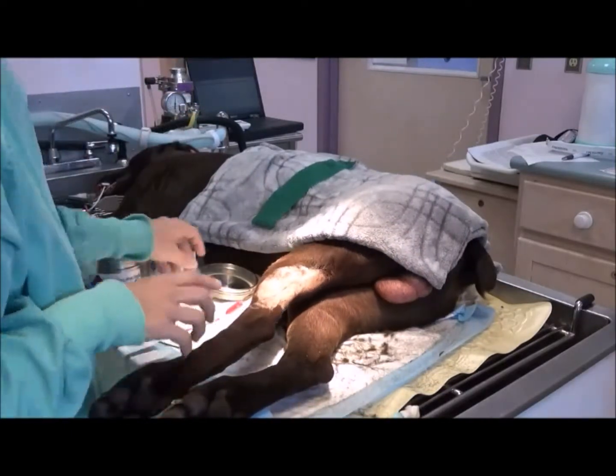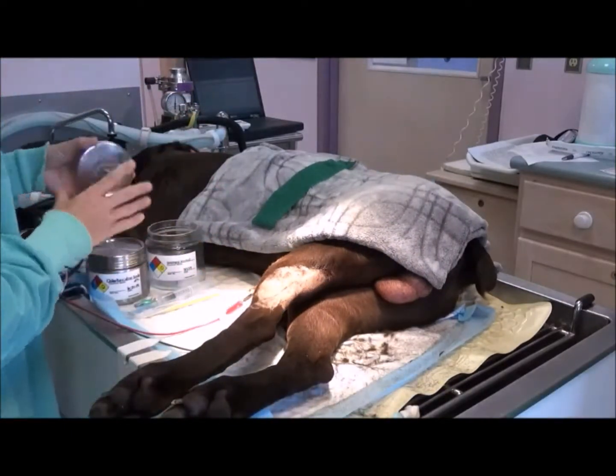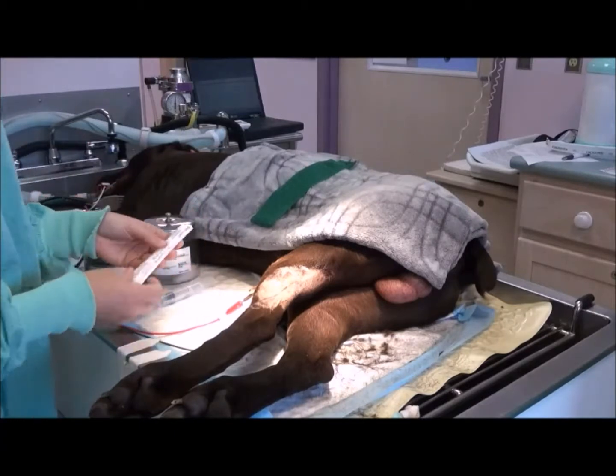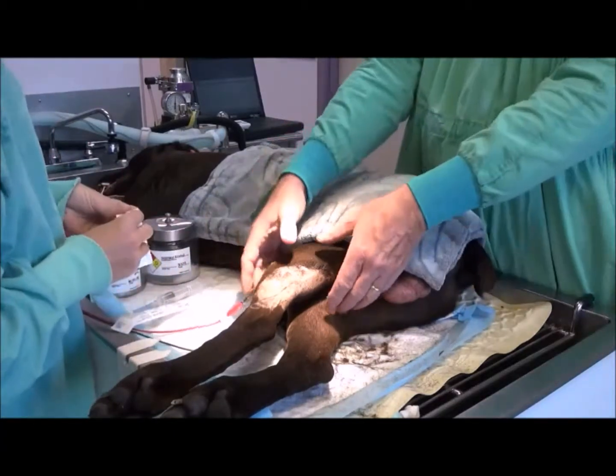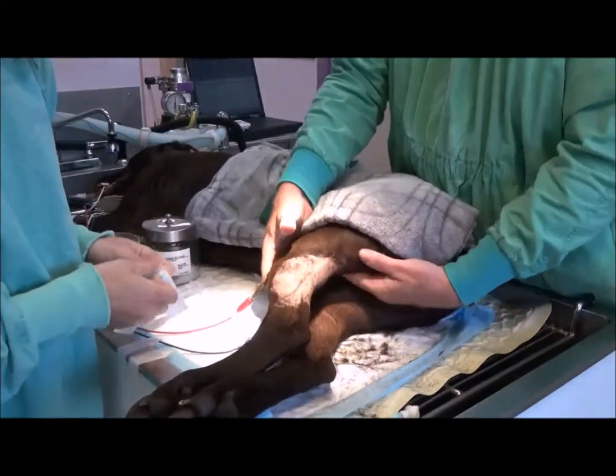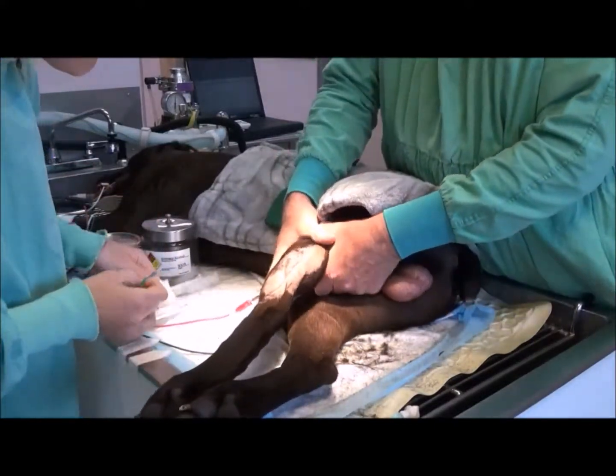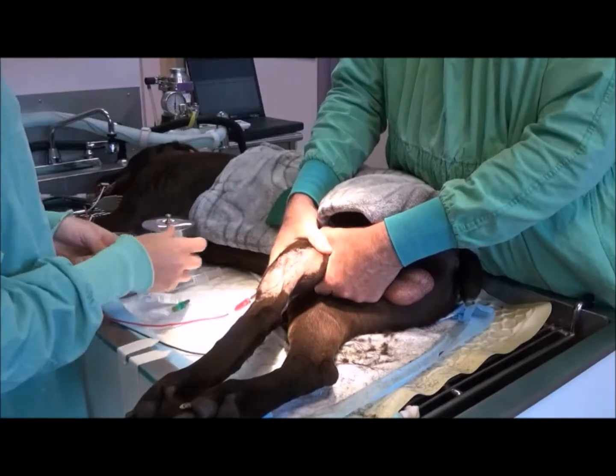Okay, so now I'm going to get my catheter all set to go. I have a 24 gauge IV catheter. Once again, be careful, make sure you use aseptic technique when handling the IV catheter.